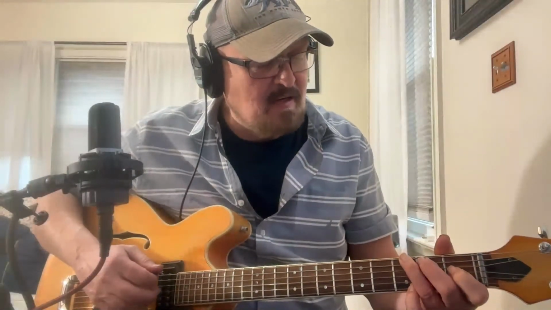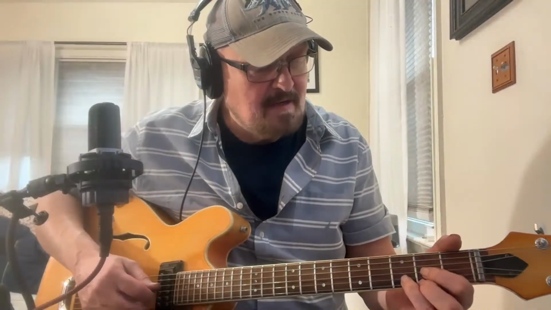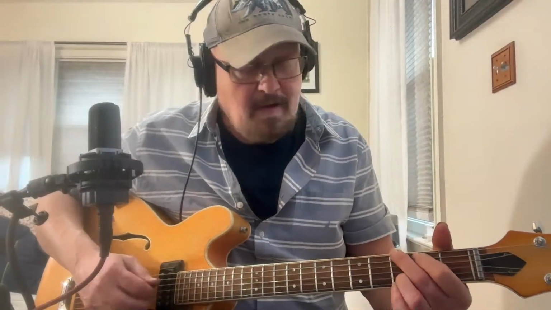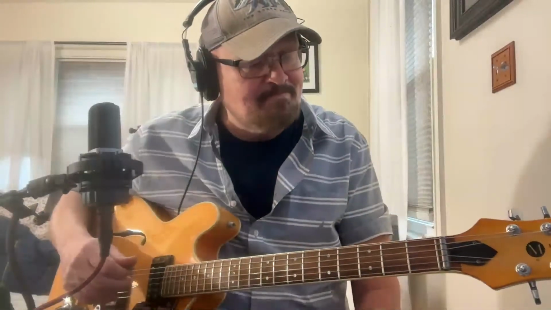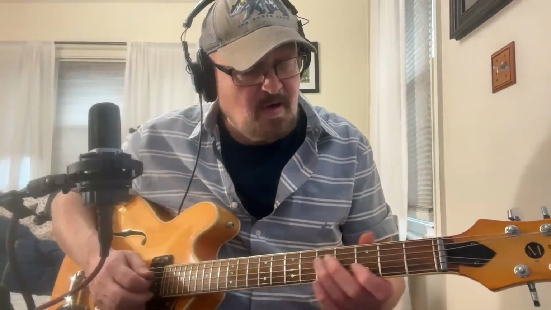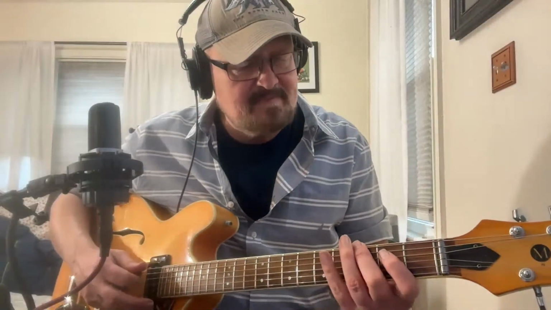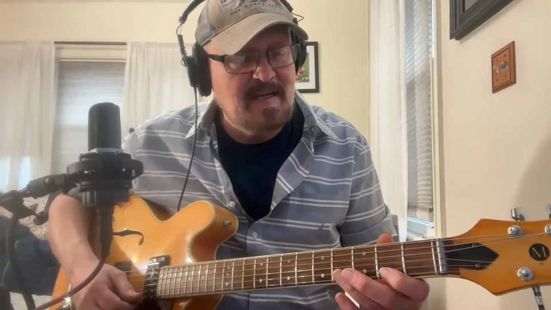So I was talking about chords in G. As I was mentioning, G has one sharp, F sharp, and you make the scale by adding that sharp, making an F sharp.